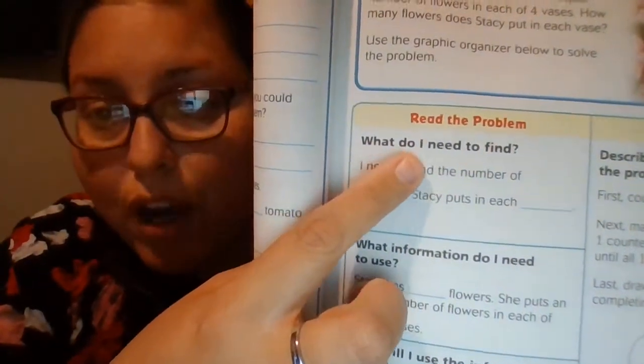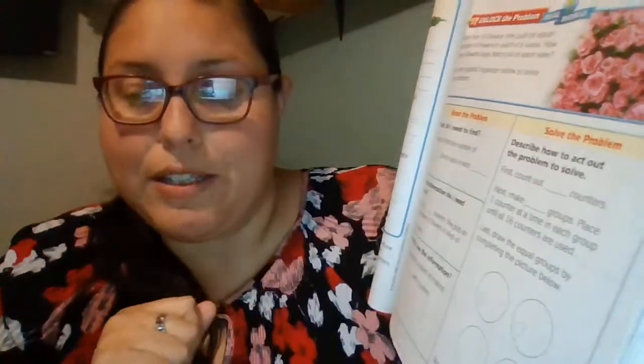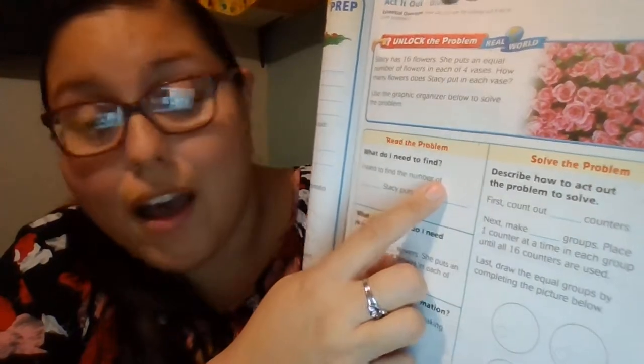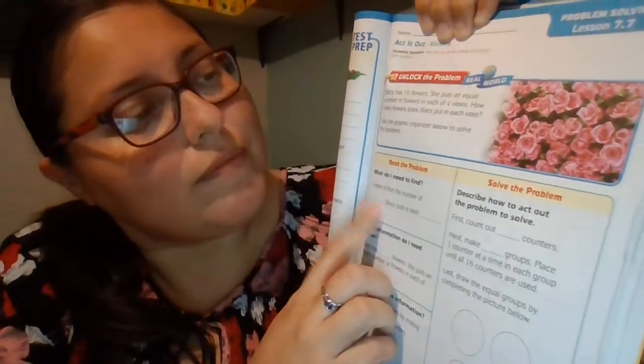So the very first thing, we're going to read the problem that we have to solve. Right here where it says, what do I need to find? I need to find the number of, what? Go ahead, get your pen, fill it in. The number of flowers.